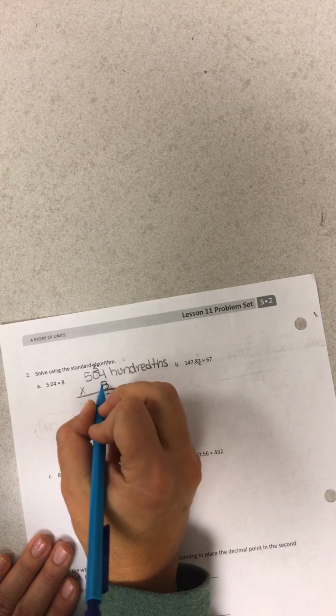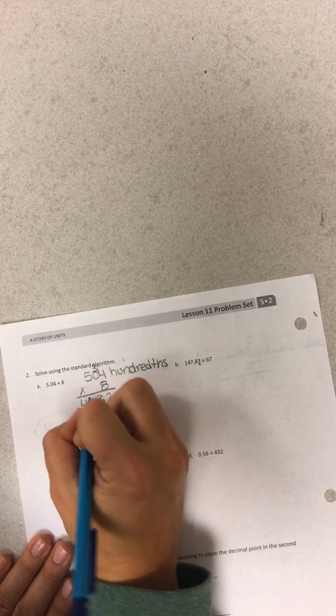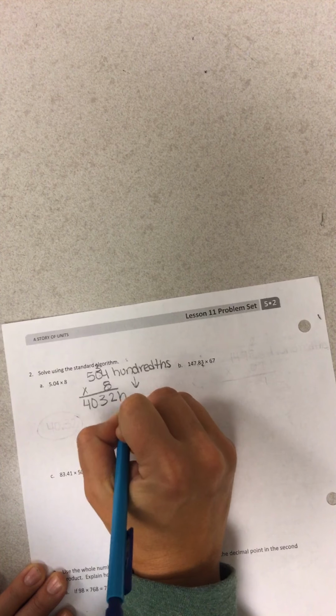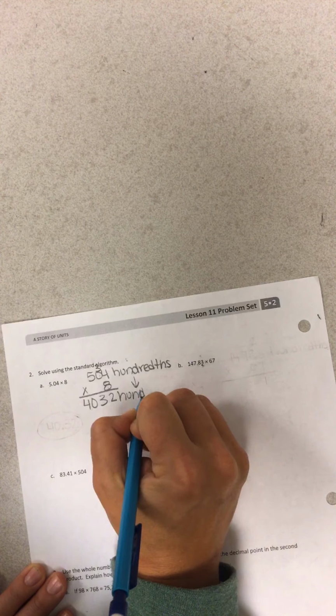I'm going to multiply it by 8. 8 times 4 is 32. Regroup my 3. 8 times 0 is 0, and then 3 is 3. And then 5 times 8 is going to be 40. Now, when you look at this number, you should automatically think, all right, if I were going to round this, I could say 8 times 5, it's close to 40, right? But right now, I'm saying my answer is 4,032. That is so not right. But you have to remember, bring down that place value holder, or the place value label.